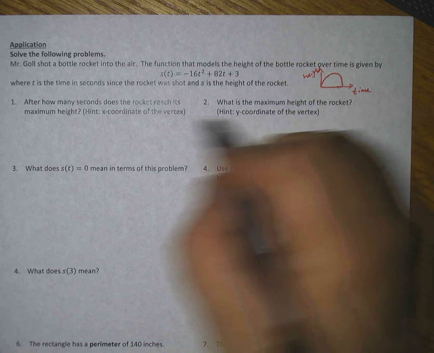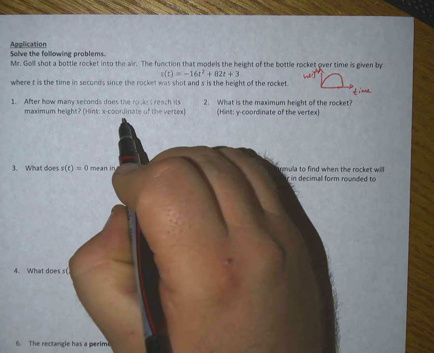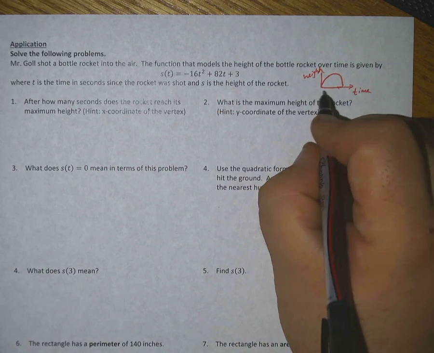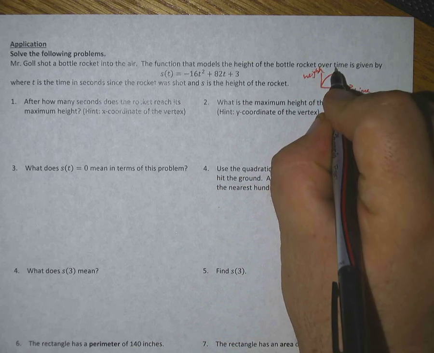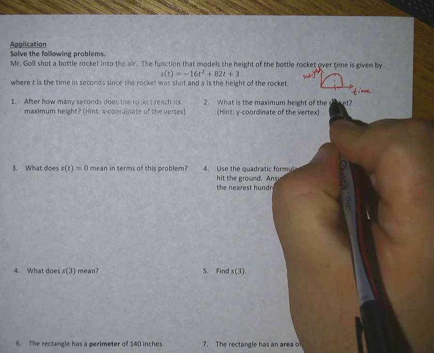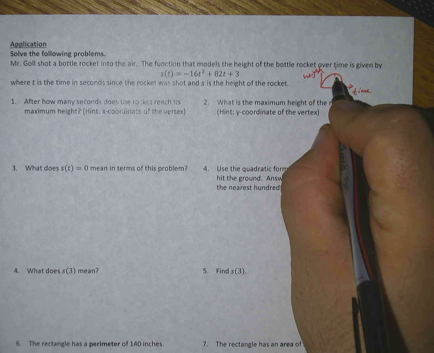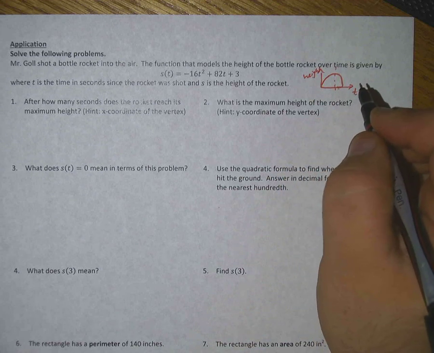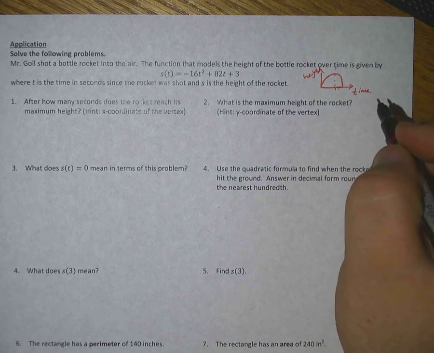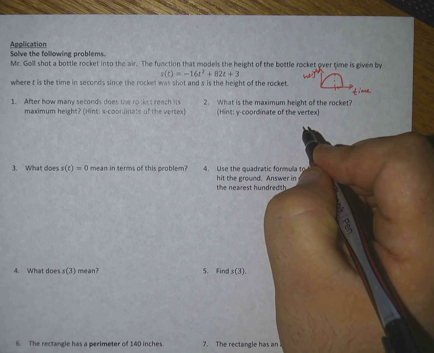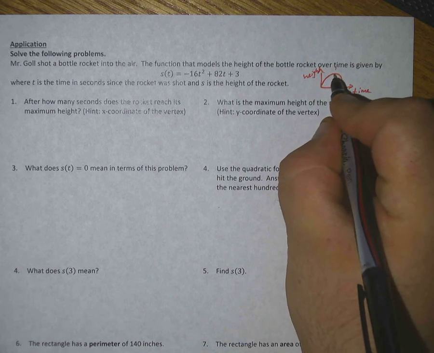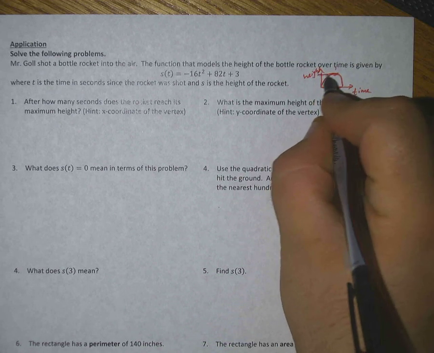When they're talking about the hint being the x-coordinate of the vertex, how many seconds will it reach its maximum height? That would be right in the middle, the vertex. That's what we're looking for there. Number 2, what is the maximum height of the rocket? There you're finding the y-coordinate of the vertex.